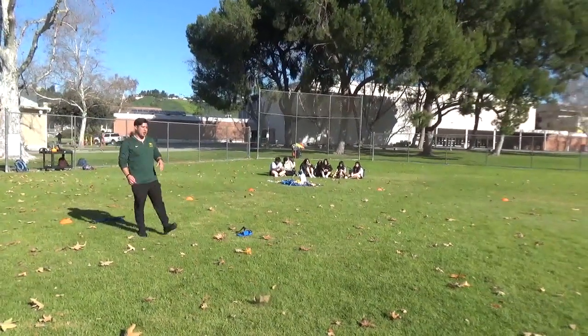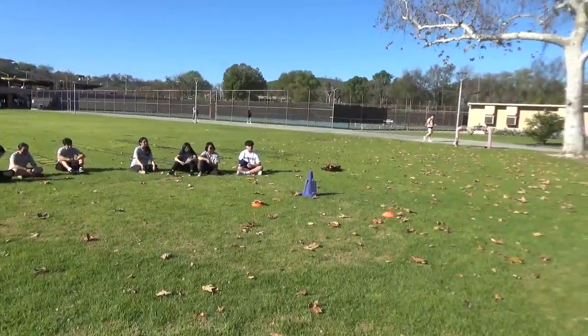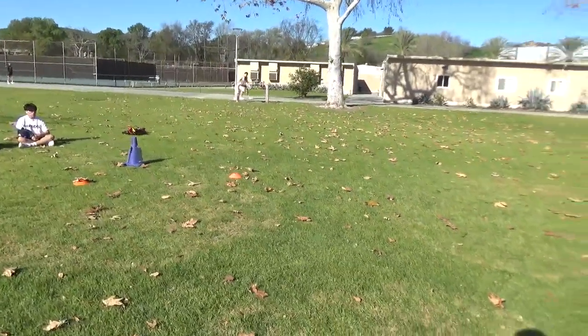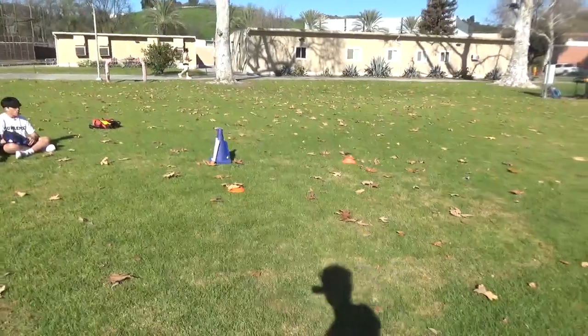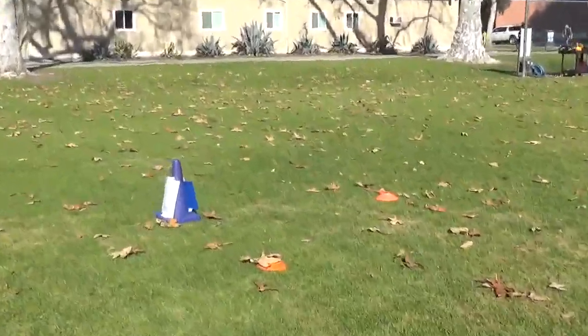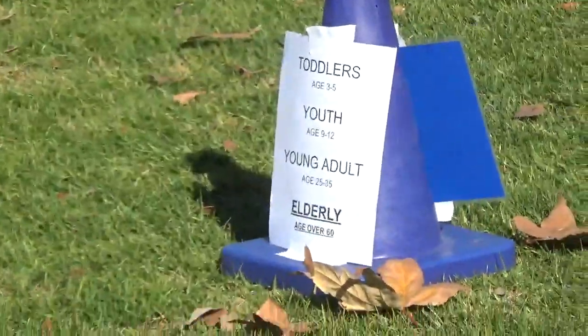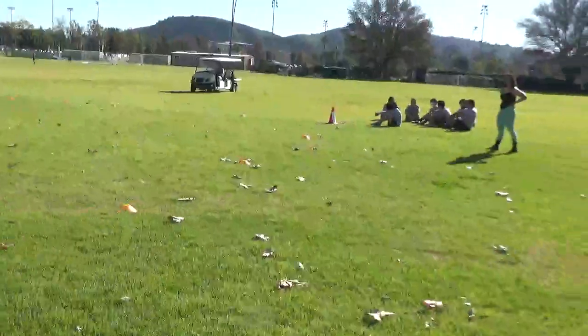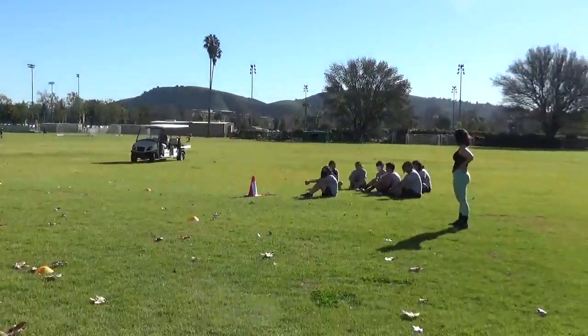All right, if you hear me clap once. Each of you guys' cones has the 4 age groups on it. One of them is bold. You guys see which one it is? We'll turn you guys around. All right, so your bolded age group is your group's name, I guess.